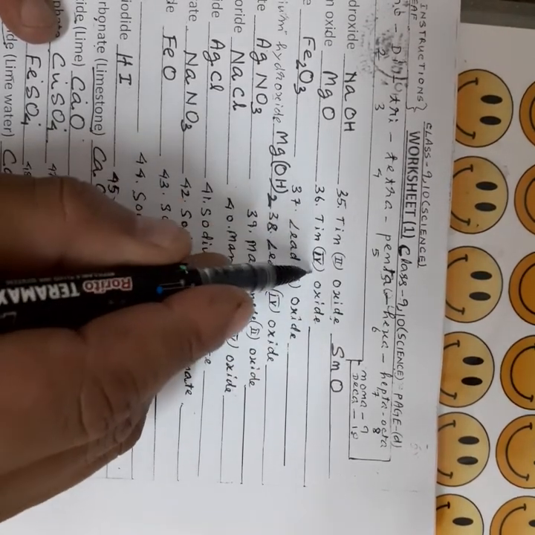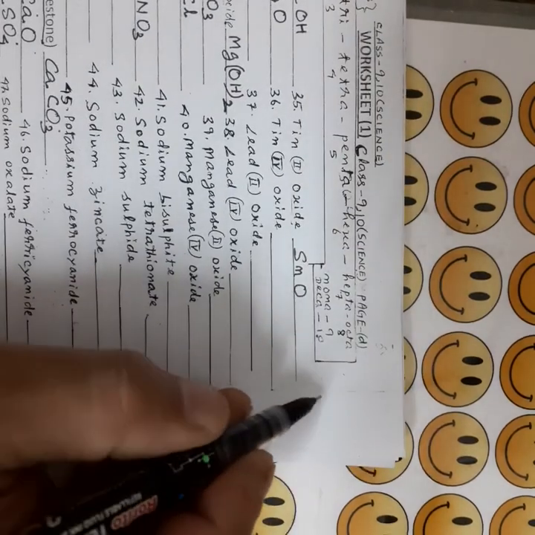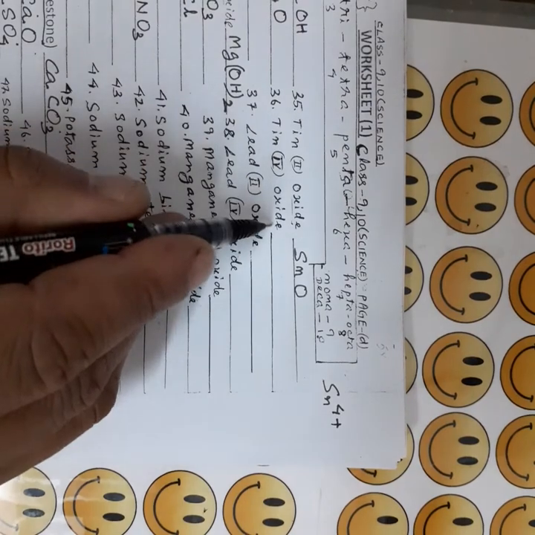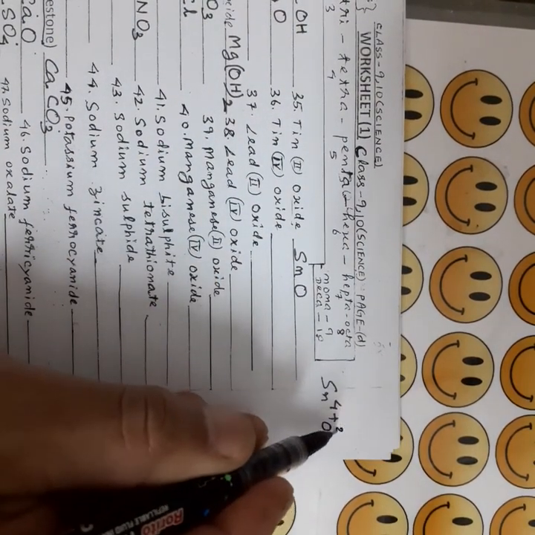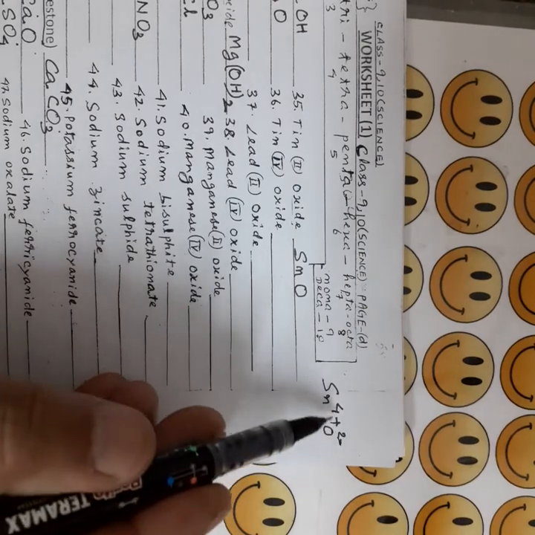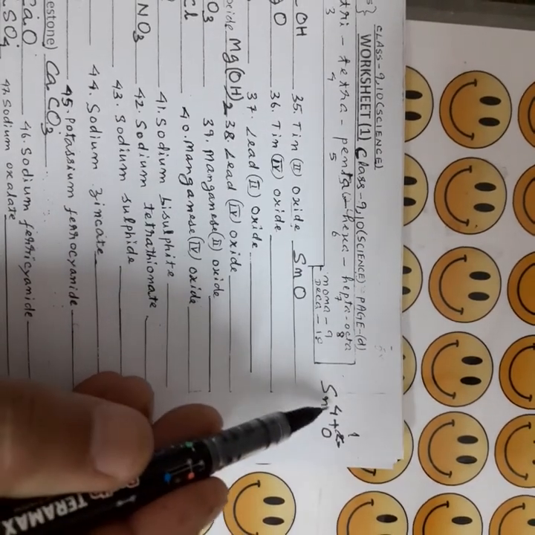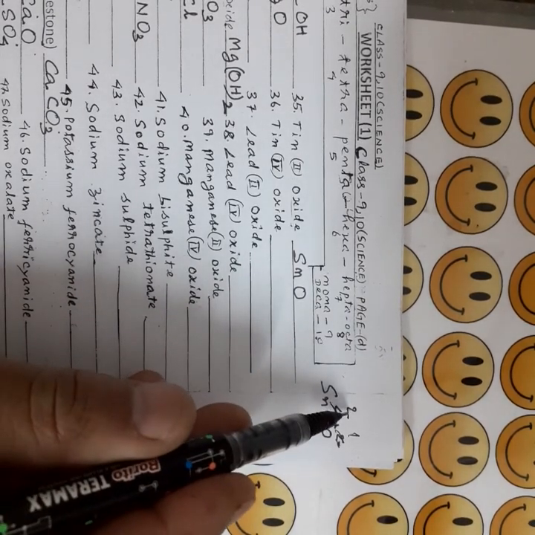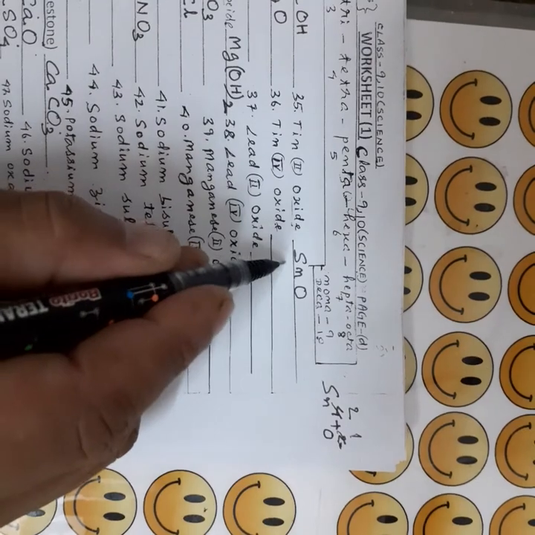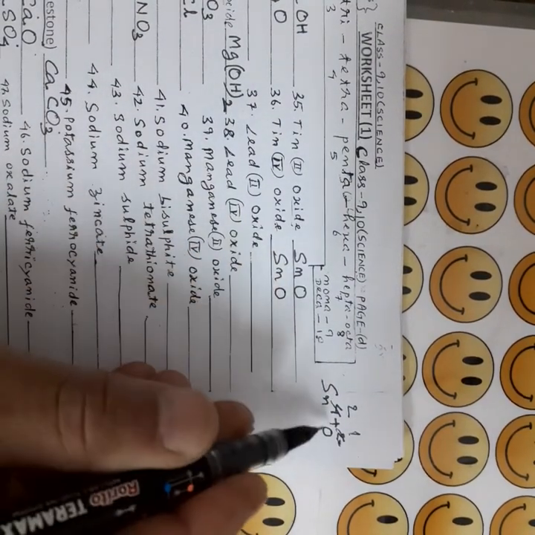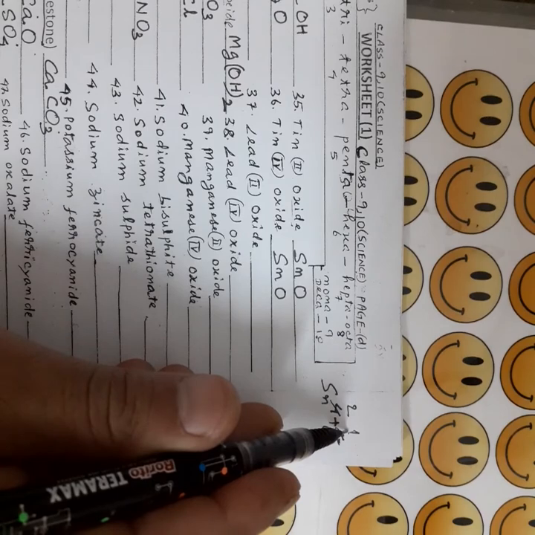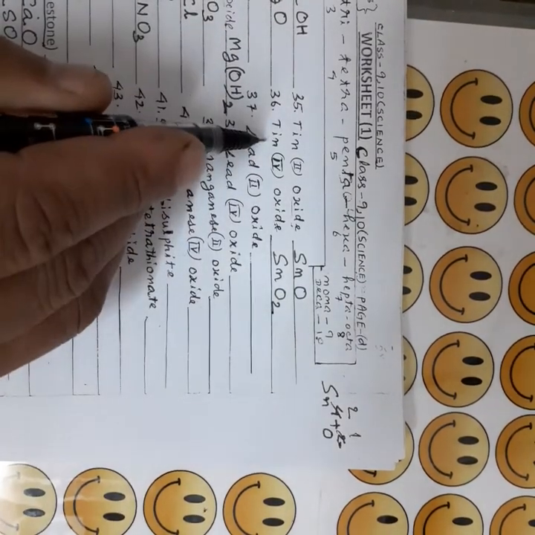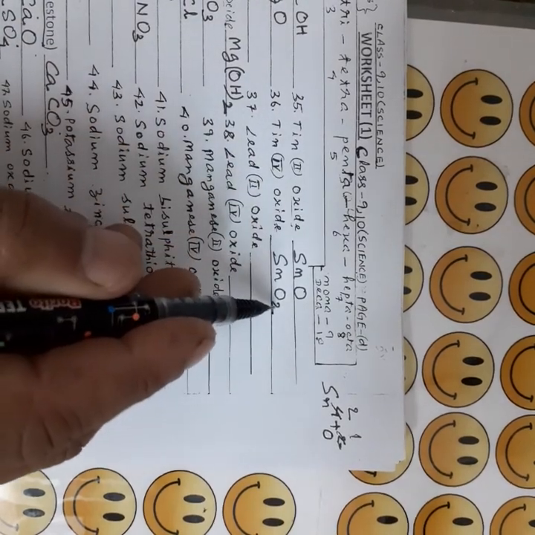Now for this one, tin 4 ion, you can write on the rough if you want. Sn4+. Then oxide ion, O2-. You can clearly see that we can cancel this. You see here, 2 1s are 2, right? And here 2 2s are 4. The left is 2 and 1. So for this one, we write Sn and O without a 2 and a 1. This 1 need not be shifted, but the 2 at the top of Sn will go to the lower backside of O. The formula of tin 4 oxide is SnO2.